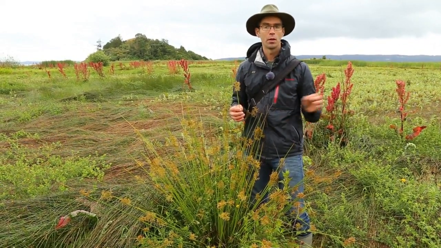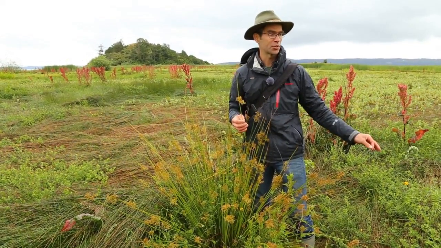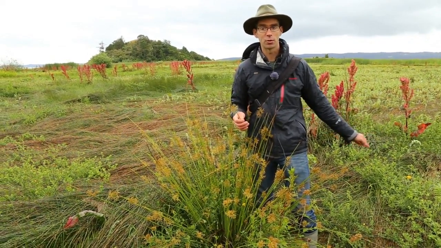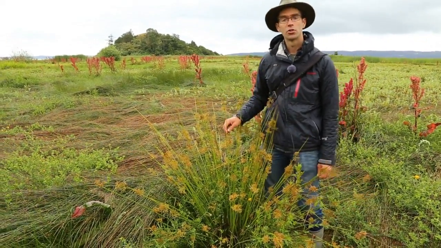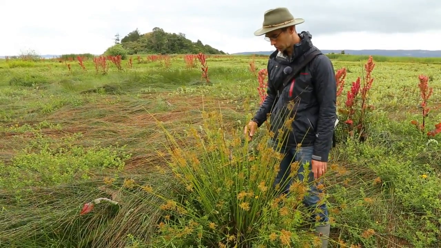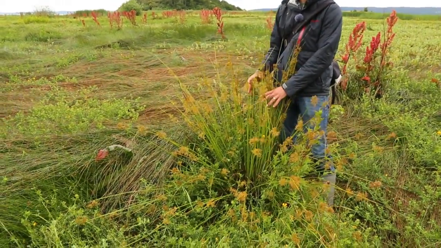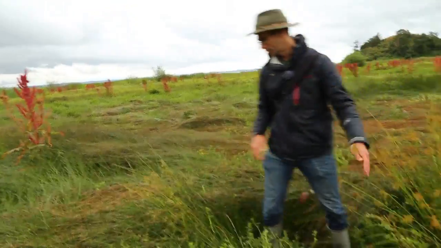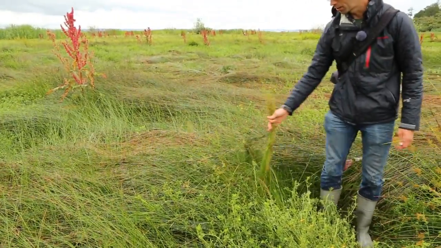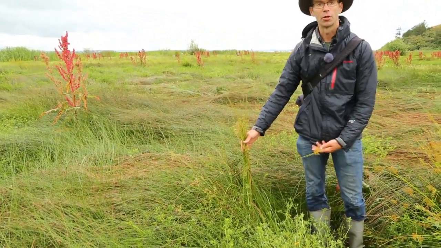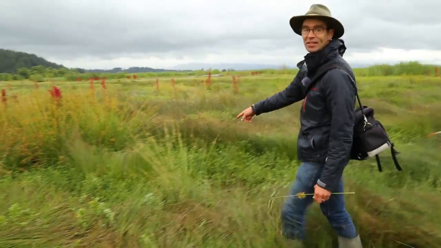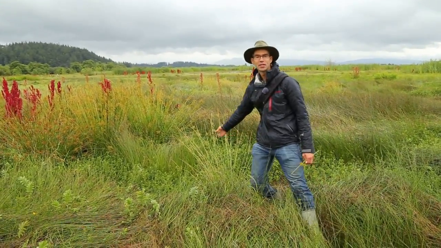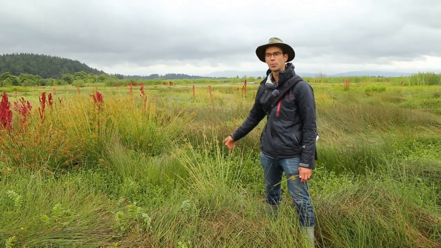And also the Baltic rush, Juncus balticus, is rhizomatous, and so it can just cover large expanses, whereas Juncus effusus is cespitose. So we can see here that this is all one plant. There's another clump that's starting to grow right here, and maybe it'll grow a little bit bigger. Oh, here's another one over here. So this is the nature of cespitose plants. They just spring up here and there.